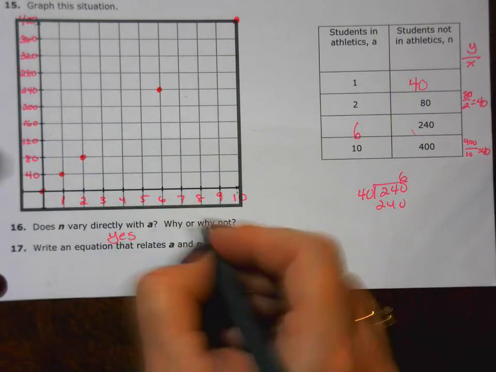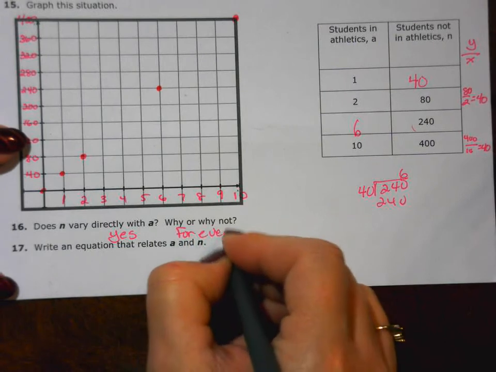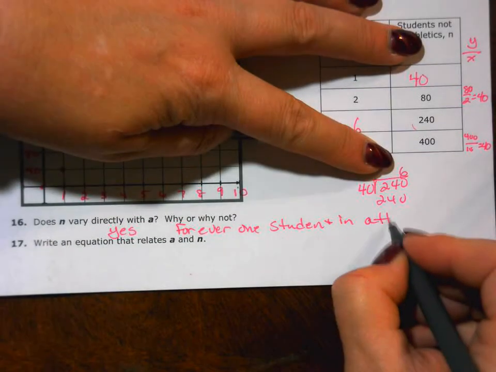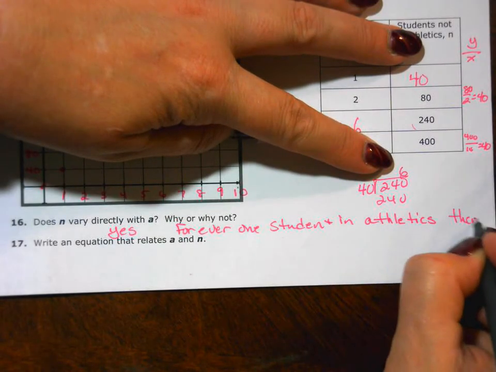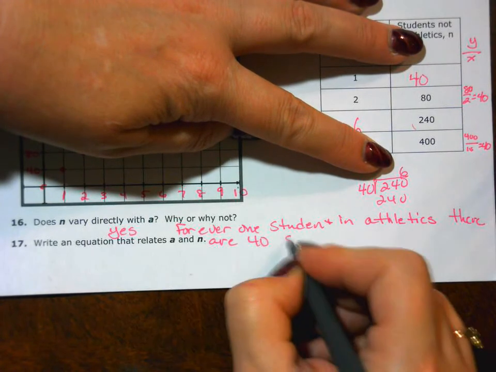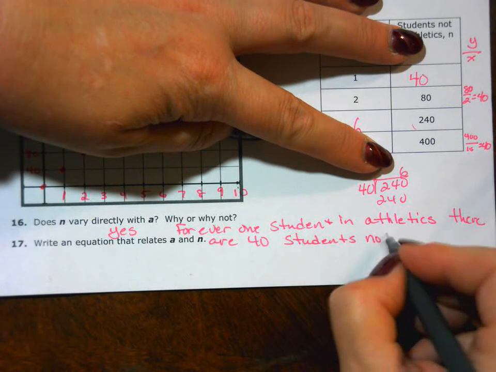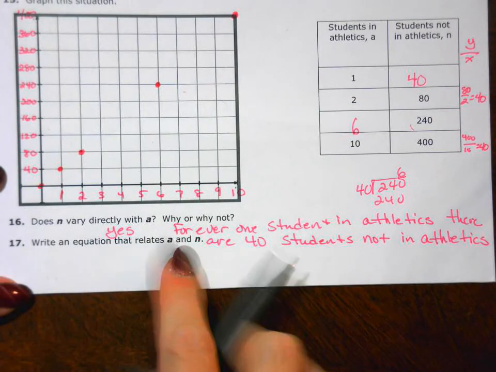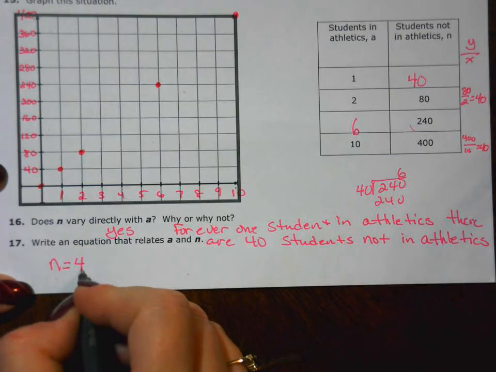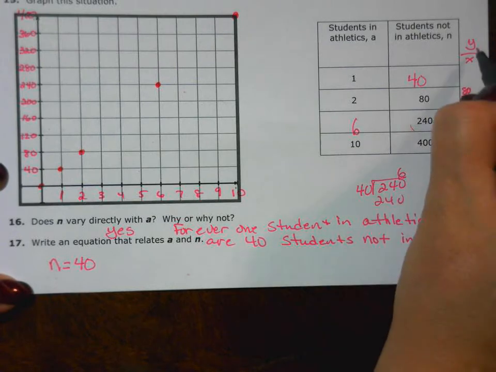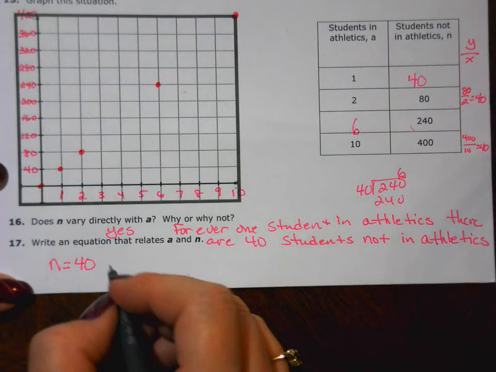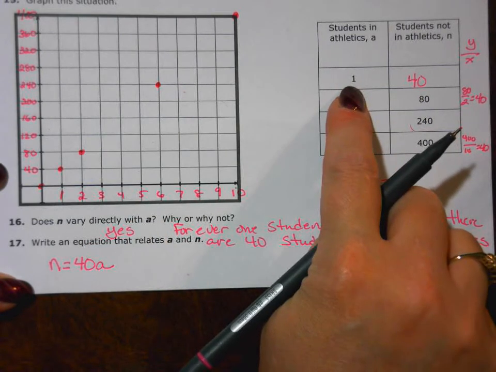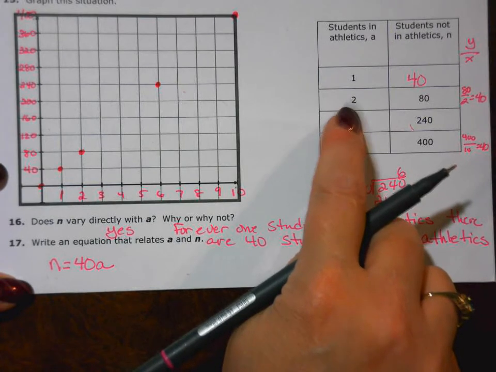For every one student in athletics, there are 40 students not in athletics. Write an equation that represents this, and that would be N equals 40, which is my K in a direct variation. So y divided by x equals k, and k is your constant of proportionality. So N equals 40 times A, because 40 times A, in this case 1 would be 40, in this case A is 2, so 40 times 2 is 80, and that's what N is. And so that's how that works out there.